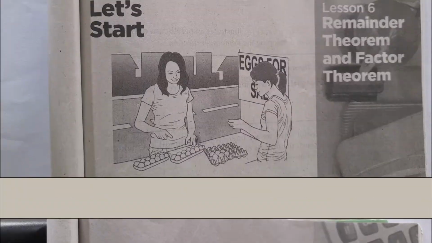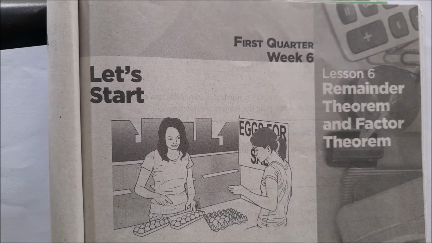From this picture, the girl is repacking or transferring eggs from a bigger container to smaller containers. We may have extra pieces.